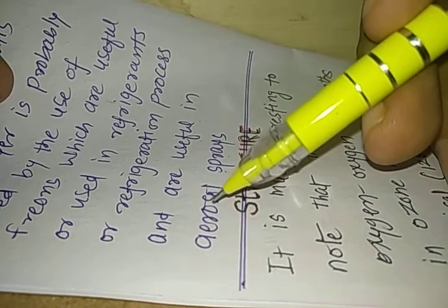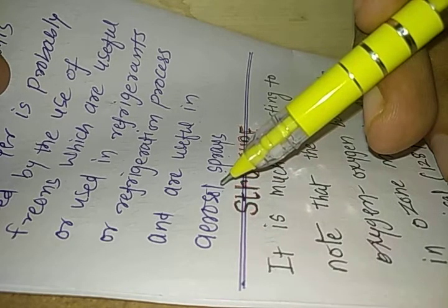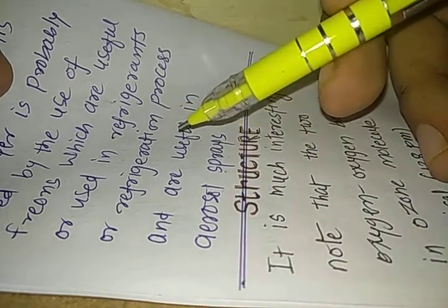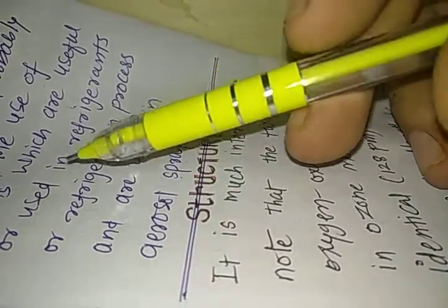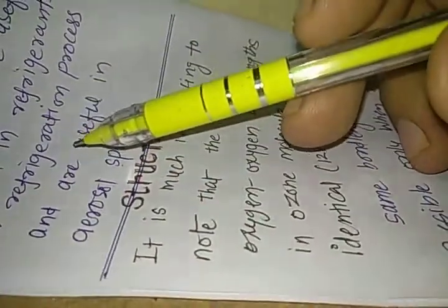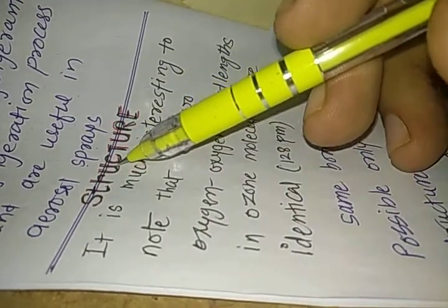Aerosol is a type of colloid, and we use different types of aerosols either in perfume sprays, or we use them to spray various chemicals on our farms or on our crops. So this is how aerosol sprays are used, and they contain freons or chlorofluorocarbons, and they are another threat to ozone layer depletion, which we studied in the 11th standard environmental chemistry.